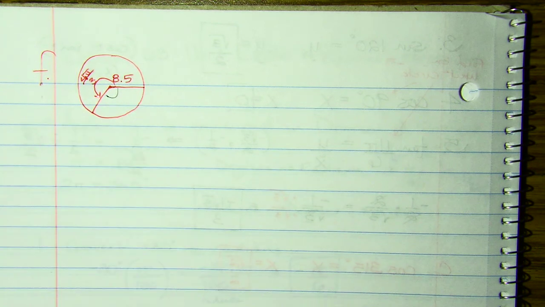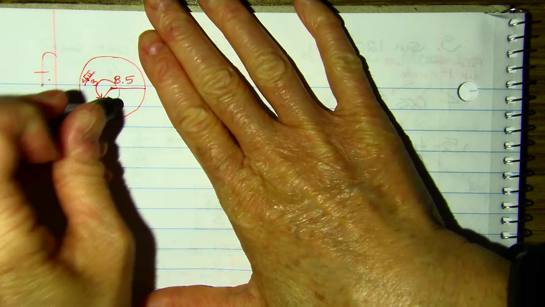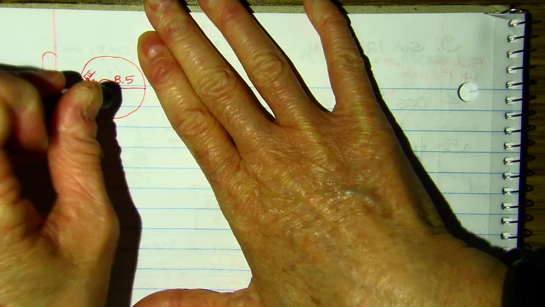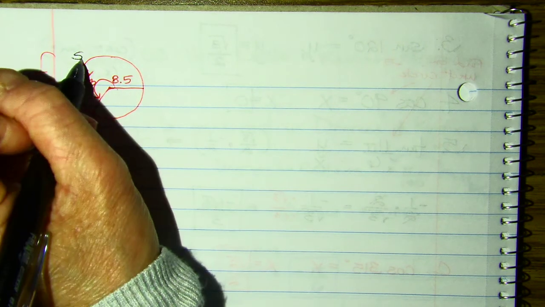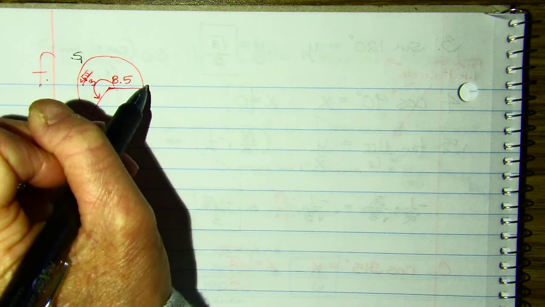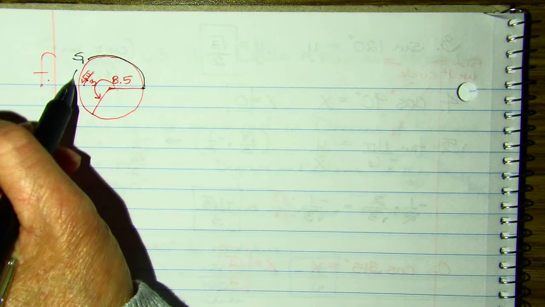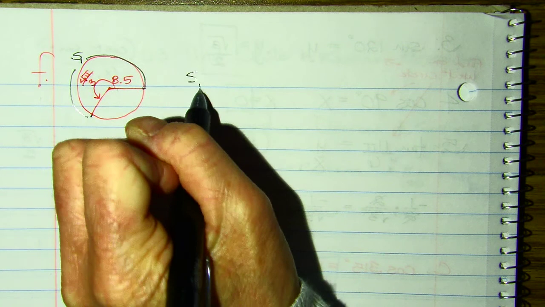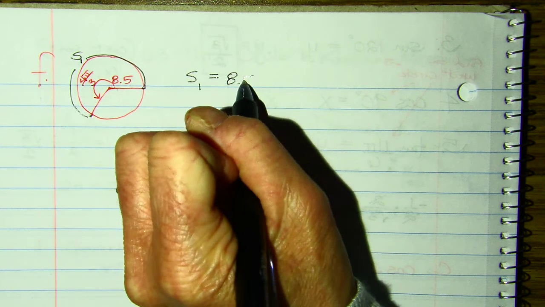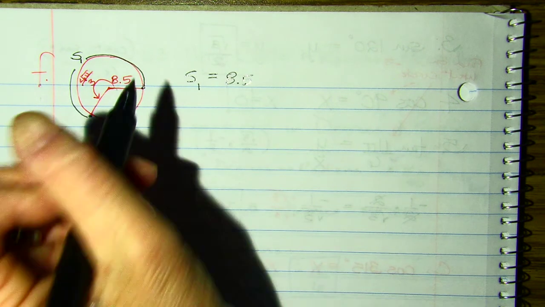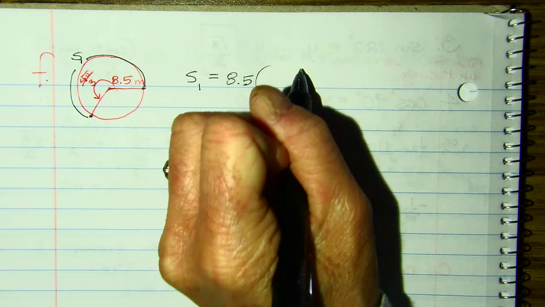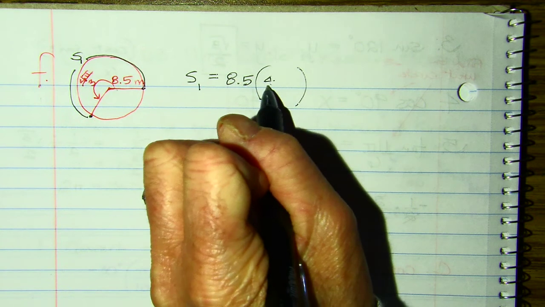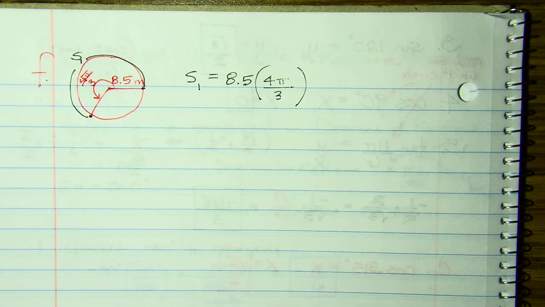if I want to find the arc, oh, sorry. They're looking for the arc out here. Sorry, I'm reading in the dark. They're looking for S1. So that means they're looking for the measurement from here all the way to here. So S1 would equal our radius, which is 8.5, and I think they told us meters, times our angle in radians, and it's already in radians. They told me it's 4 pi over 3. So I don't have to convert anything.